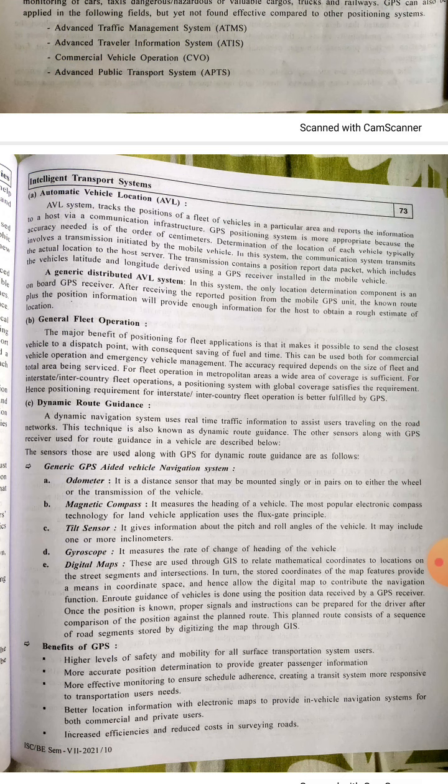Now the last topic we discuss today is the benefits of GPS. First benefit is a high level of safety and mobility for all surface transportation systems. Second is more accurate position determination to provide greater passenger information. Third is more effective monitoring to ensure the schedule, making the transit system more responsive to transportation user needs. Fourth is better location information with electronic maps to provide in-vehicle navigation for both commercial and private users, and increased efficiency and reduced cost of surveying roads. So these are the main benefits of GPS.